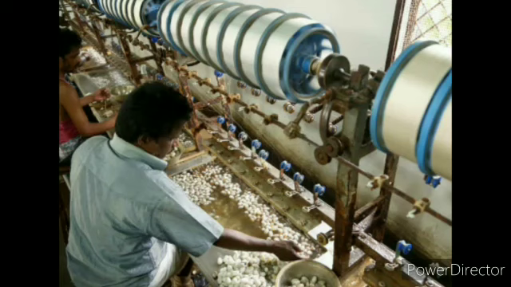After that, all the cocoons are gathered and they are boiled to kill the insect inside them. The silk fiber is obtained from the cocoon by a very delicate process which is known as reeling of cocoons.